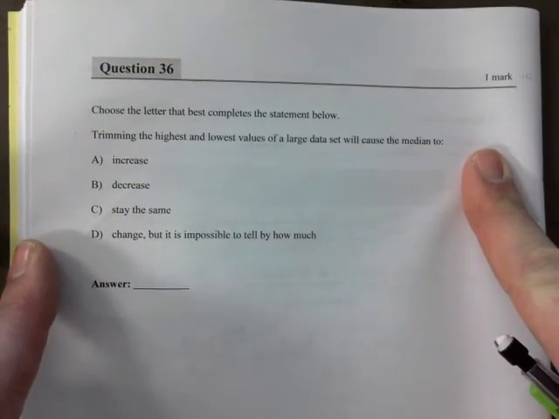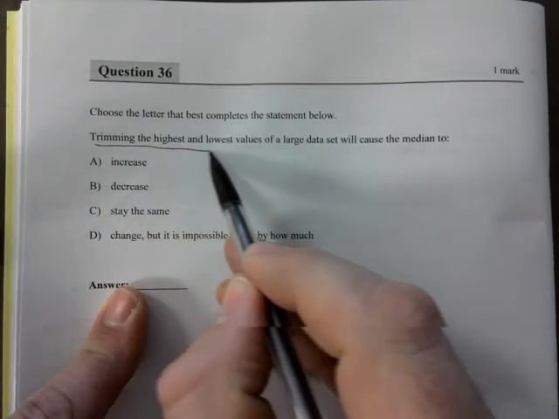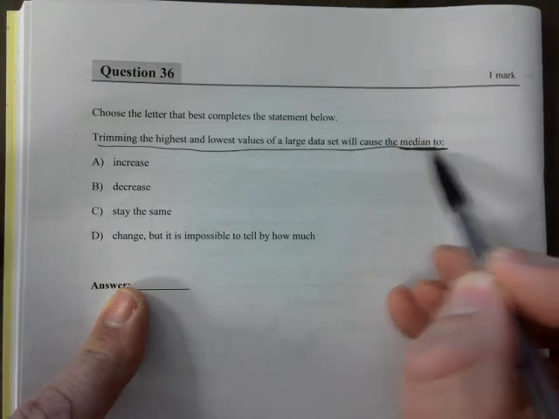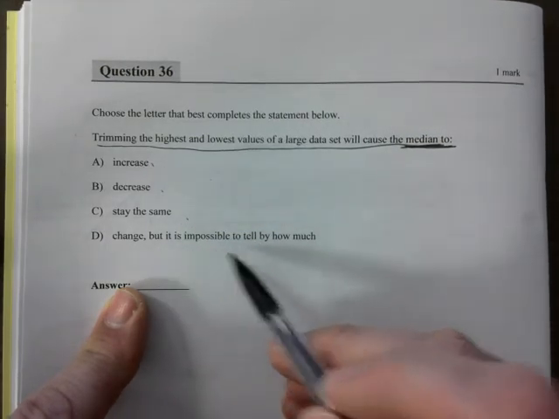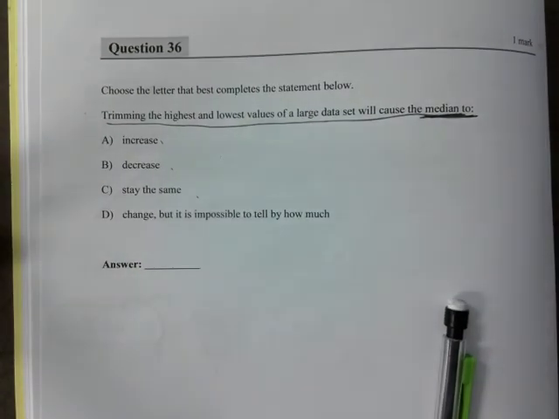Choose a letter that best represents the statement or completes the statement. Trimming the highest and the lowest values of the large data set will cause the median to increase, decrease, stay the same, or change, but it is impossible to tell by how much? What do you think is going to happen there?